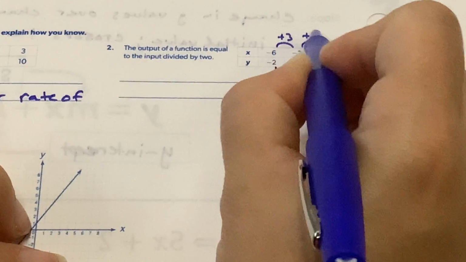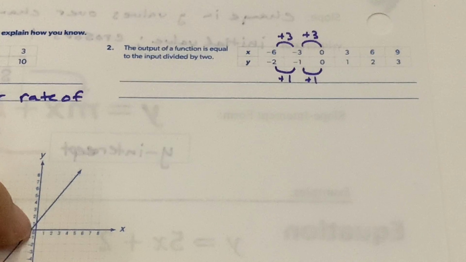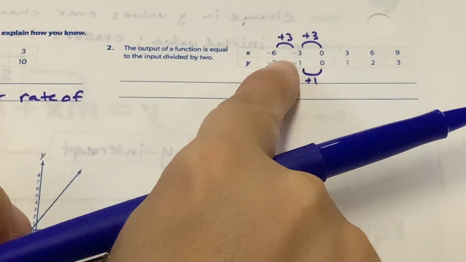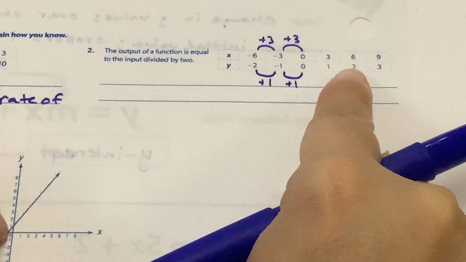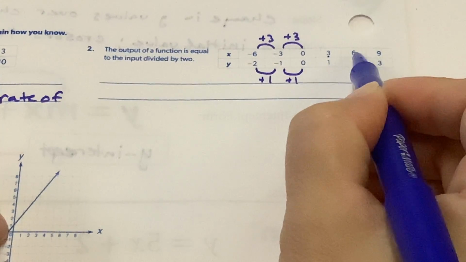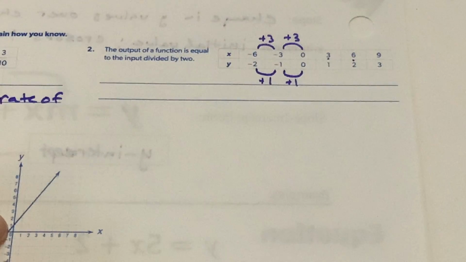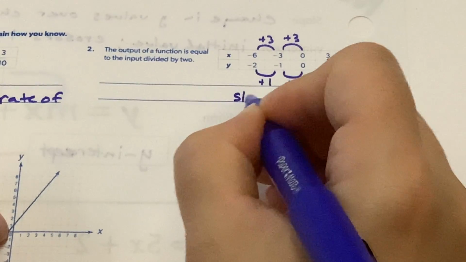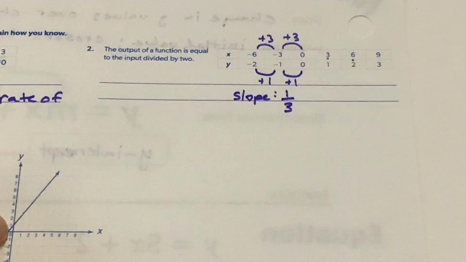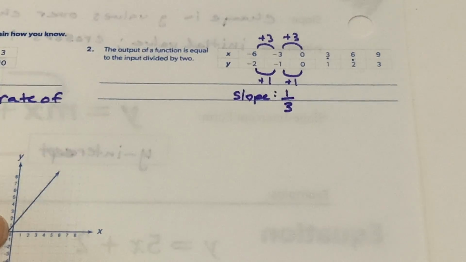They're adding 3. Negative 6 plus 3 is negative 3. Negative 3 plus 3 is 0, and so on. If negative values trip you up, then just start on the other side of the chart. Okay? You can see that 3 plus 3 is 6, and 6 plus 3 is 9. All right, so we already know the slope of this one. The slope of this one is 1 over 3, which is already simplified to 1/3, right?